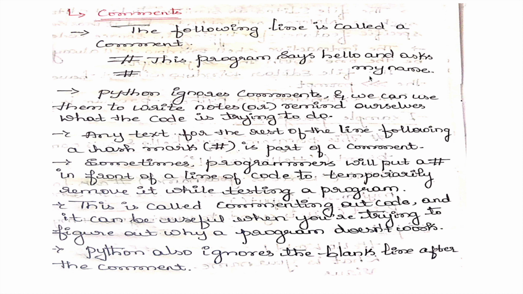If there are any blank lines after the comment, Python ignores the blank lines. So comments are for understanding purposes. In Python, we use comments using the hash symbol, and you can use comments for commenting out as well, that means to check the program.